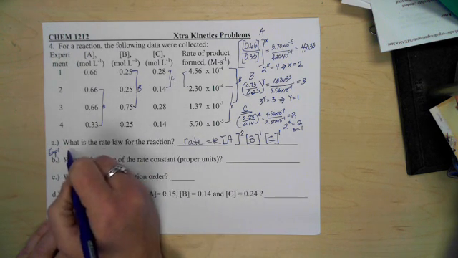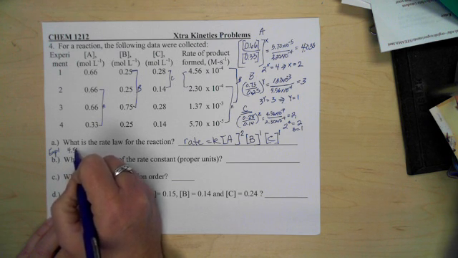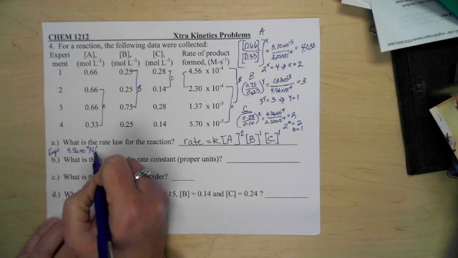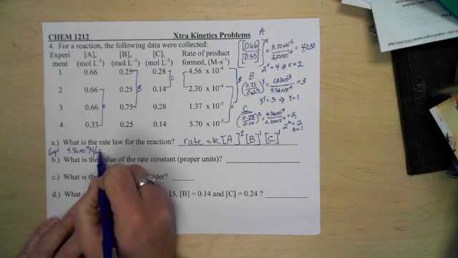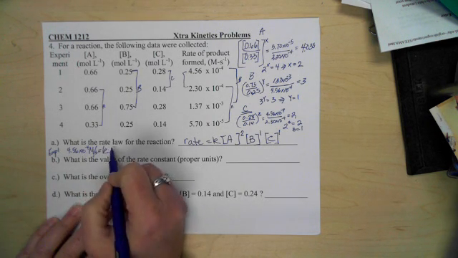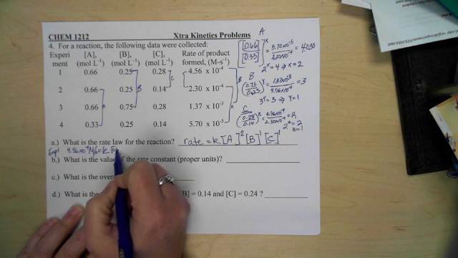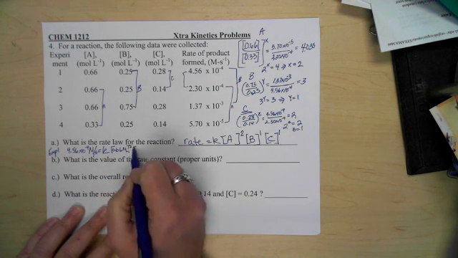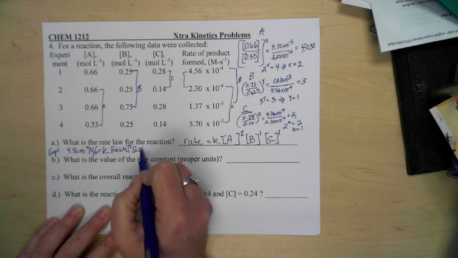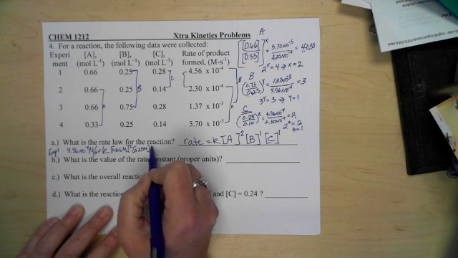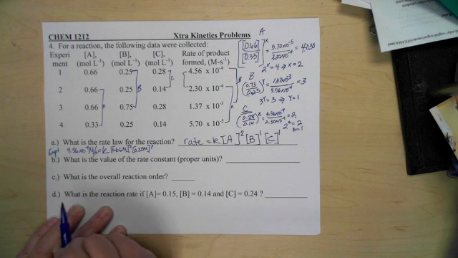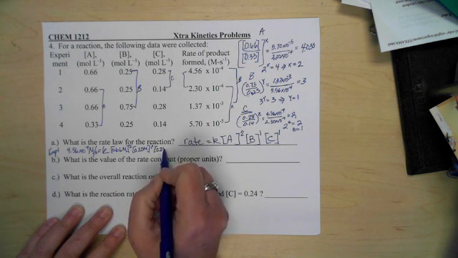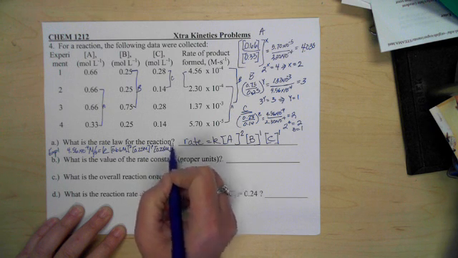So that means I've got a rate of 4.56 times 10 to the minus 4 molarity per second is equal to K. That's what I'm looking for. A is 0.66 molar squared. B is 0.25 molar, up to the first. And C is 0.28 molar to the first.